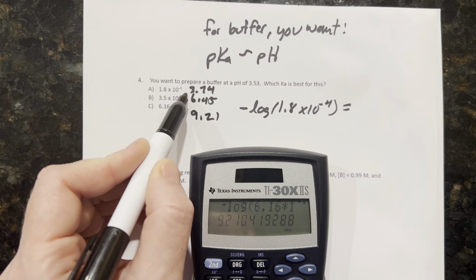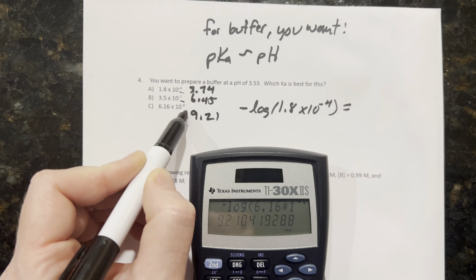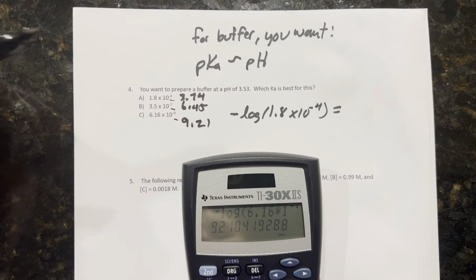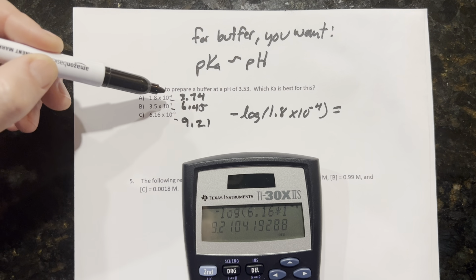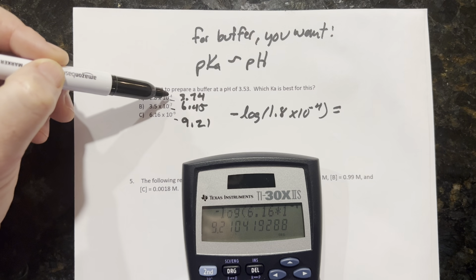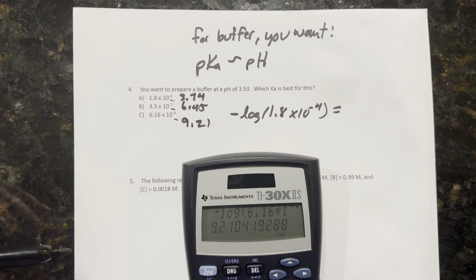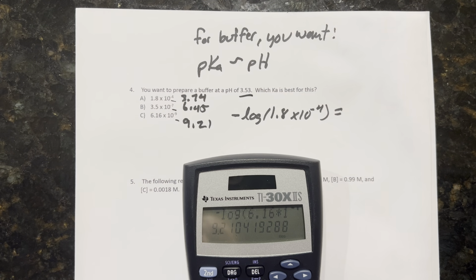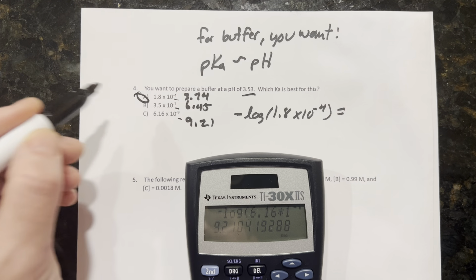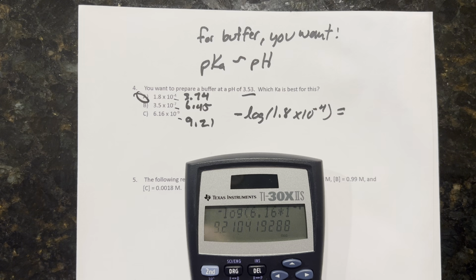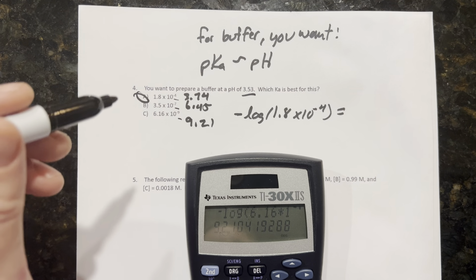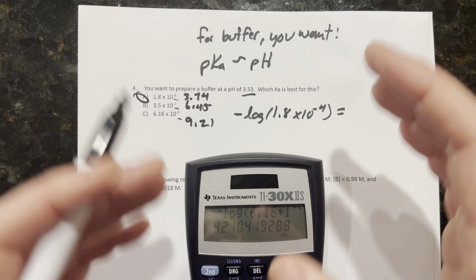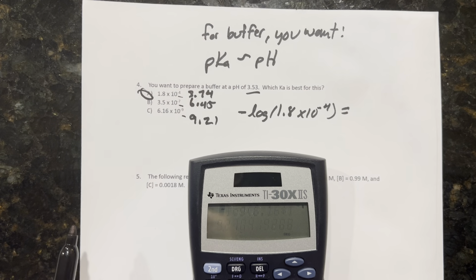And here's why. You can look at the exponents right here: 4, 7, and 9. And that tells you the pKa is going to be close to 4, to 7, or to 9. All right, so you want to find the one that is closest to that. Which one's closest to that? That is this. And the A would be the answer that you'd want to choose because that's going to have the best Ka to keep things in the buffer range that's around the pH that you want.